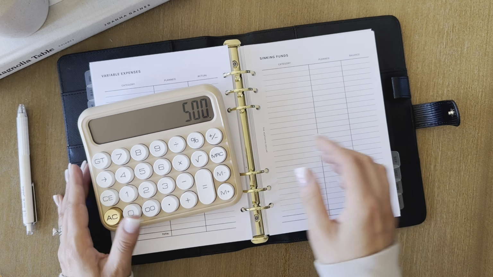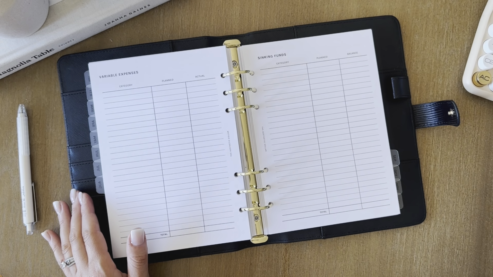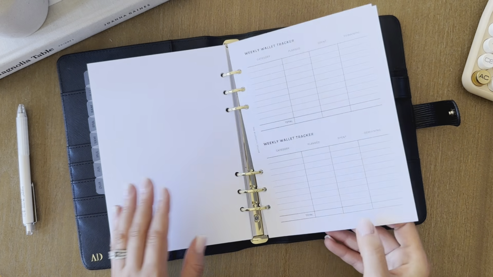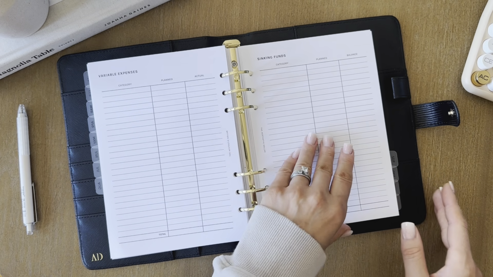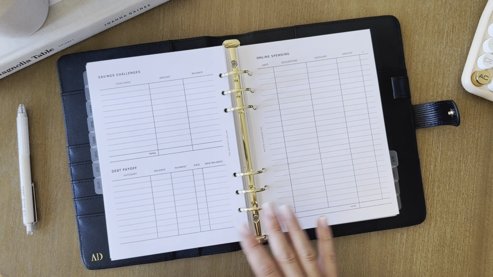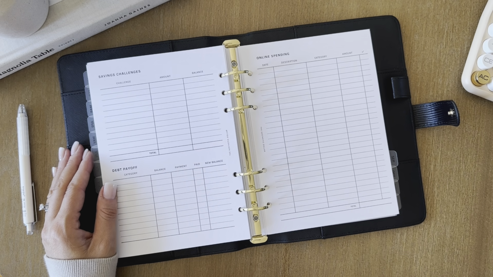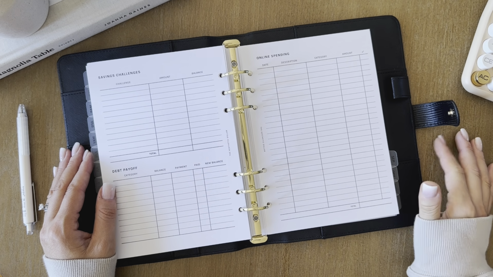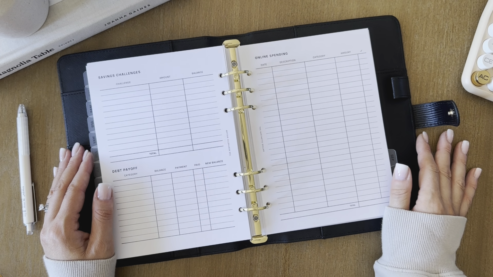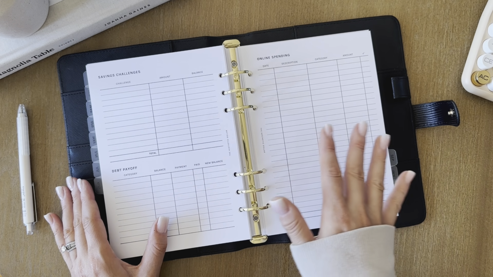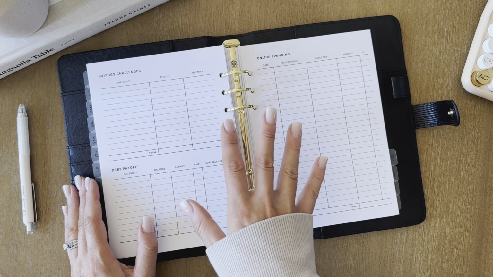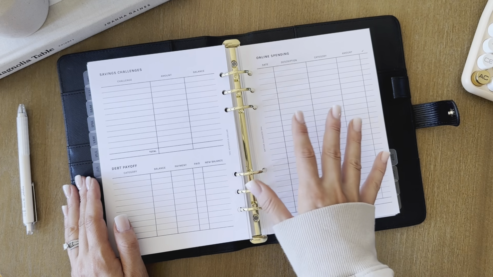And so the process that I just explained as far as the zero-based budget, starting with the income and then putting down your bills, your variable expenses, your sinking funds, your debt payments, your savings challenges, all of that, can be done once a month. I recommend doing it for each paycheck. So if you're paid 4 times a month, like weekly, you could do this process weekly. Or if you get paid bi-weekly, you could do this process twice a month or bi-weekly.